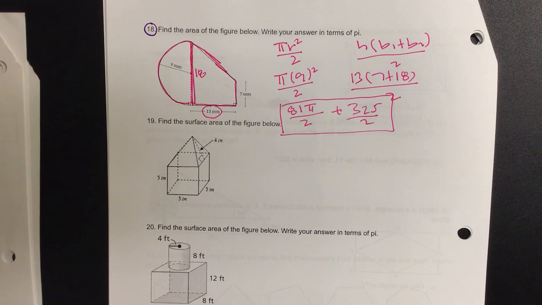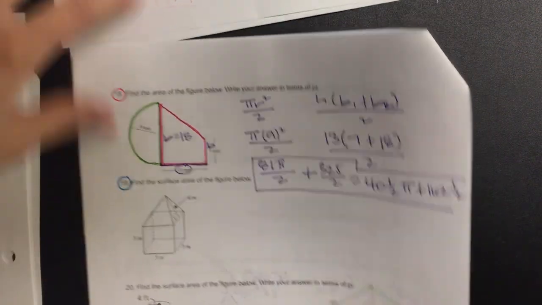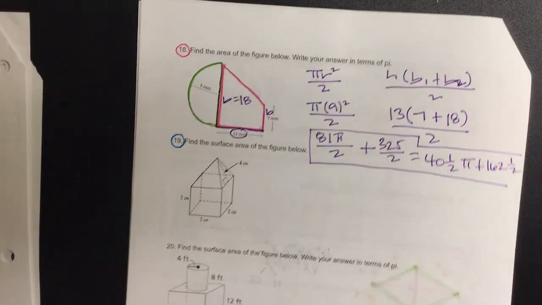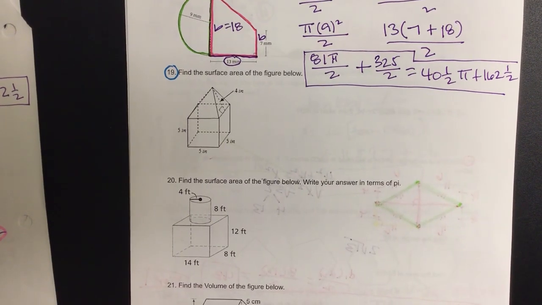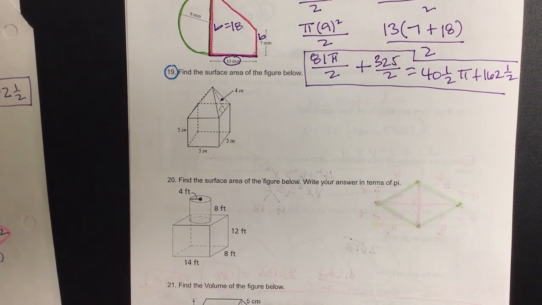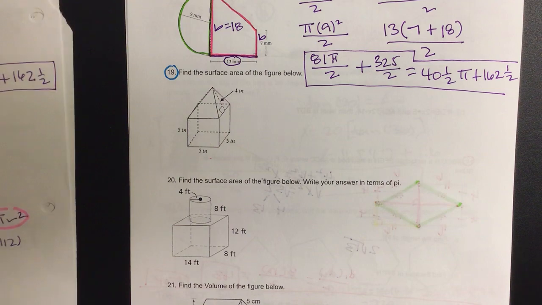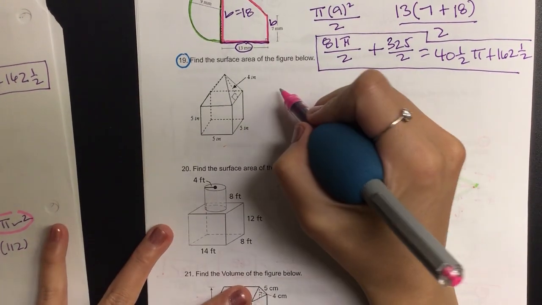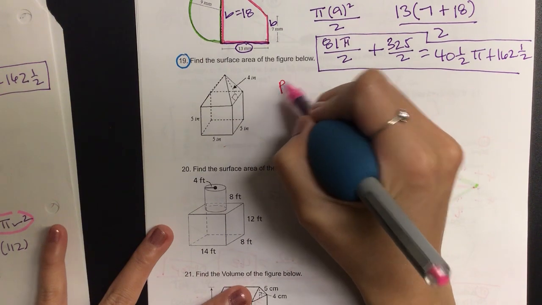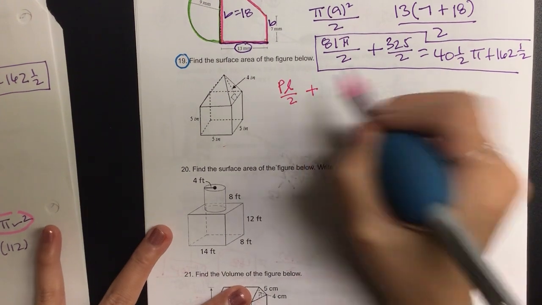Okay, number 19. Lily, let's read number 19, please. Okay, for the surface area, let's write out all the formulas involved in this. So I have a cube on the bottom and a square pyramid on the top. On the square pyramid, am I adding the base? It's only going to be our lateral area. And if you remember, the formula is perimeter of the base times the length divided by 2. And look at the bottom.